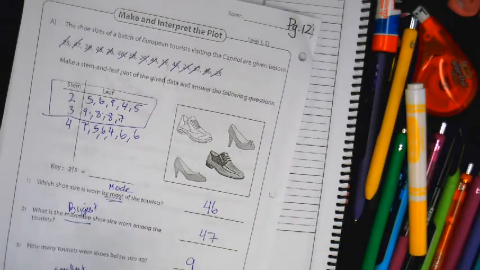I'm not going to start you on the box and whisker plot. I want to start with the whole period. It's a whole period activity.